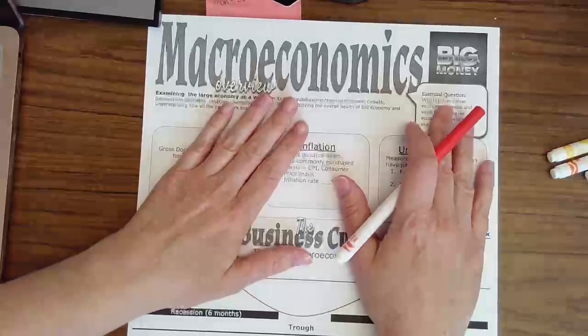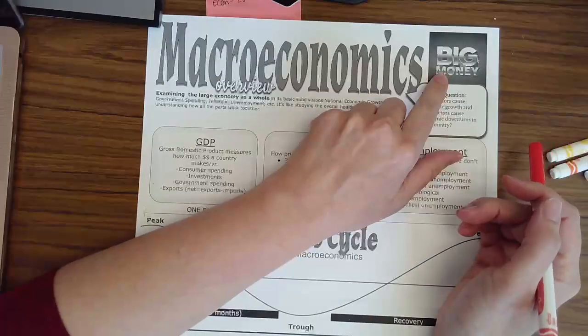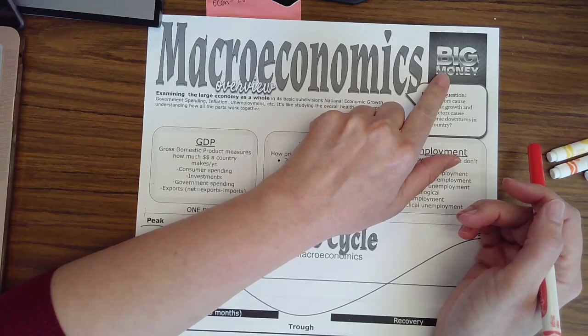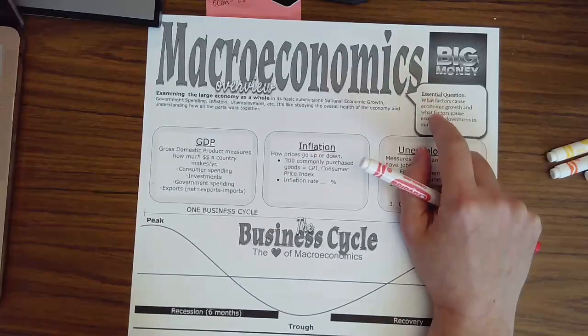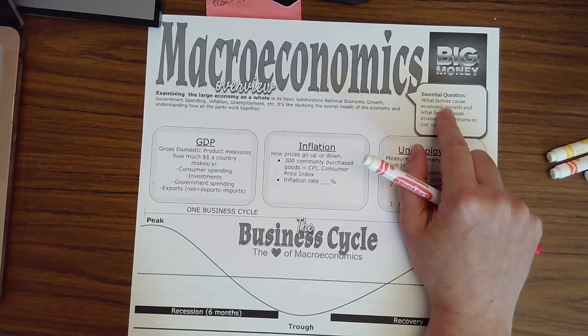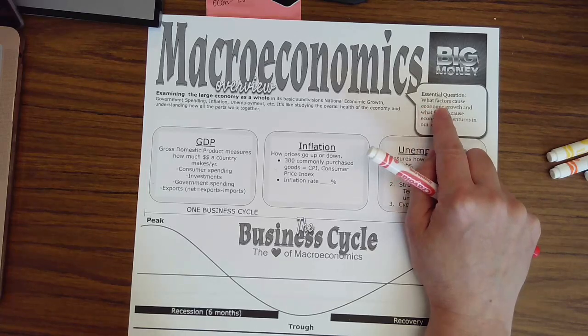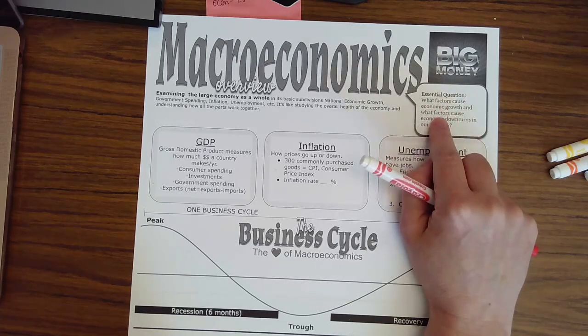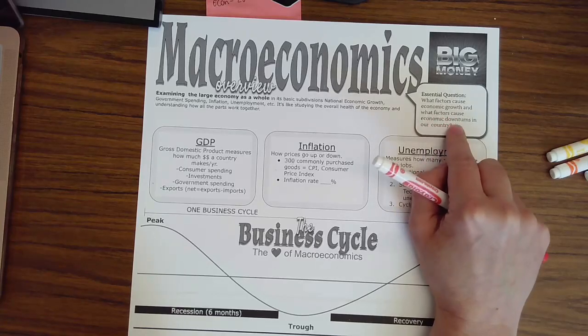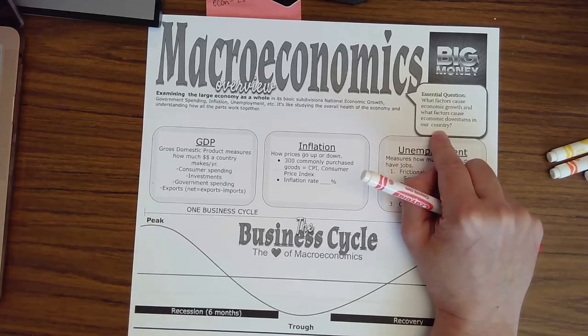So you'll notice here that the overview has our big money, like we talked about with our signal word. And would you please read the essential question with me? Ready, begin. What factors cause economic growth and what factors cause economic downturns in our country?